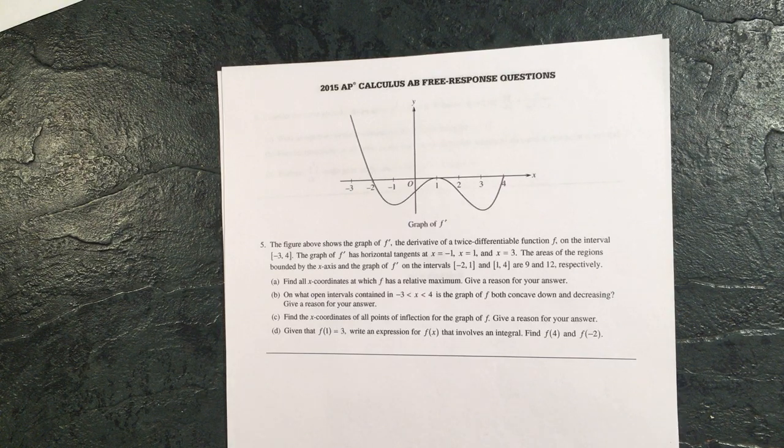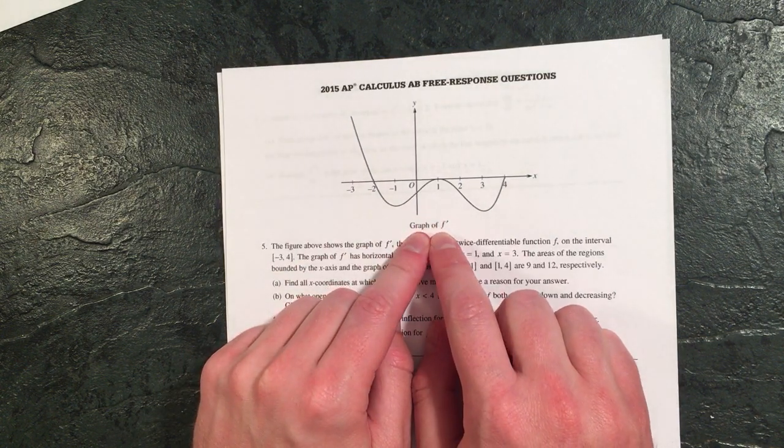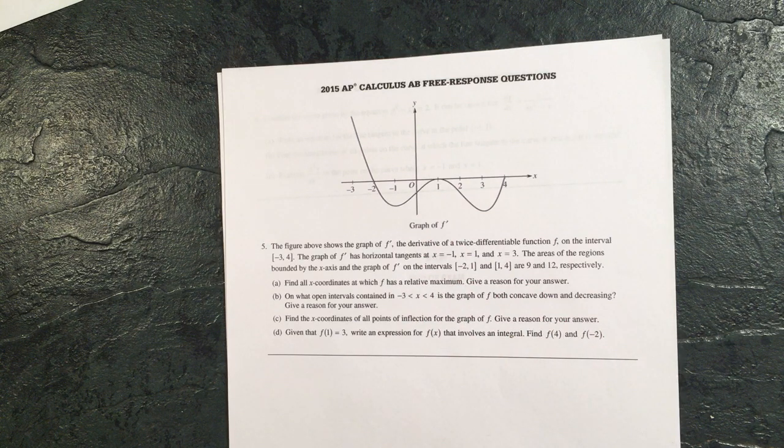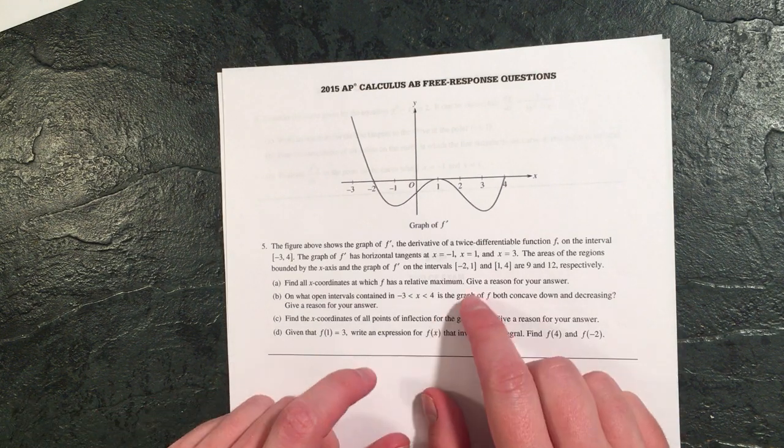5. Yet again, hopefully you're looking at these questions and you're able to identify what type of question it is. It says right here, graph of f prime. So this is also a very common question that they really love to hammer year after year, that they give you the derivative equation, and you have to go from there.